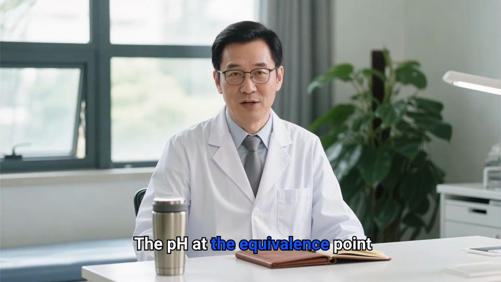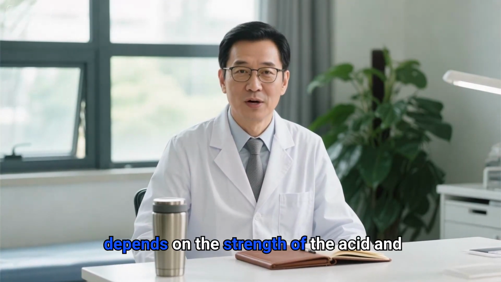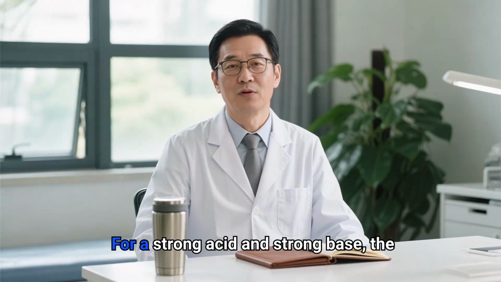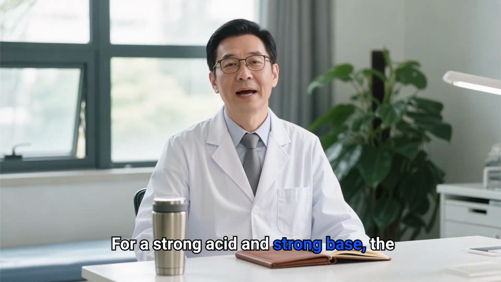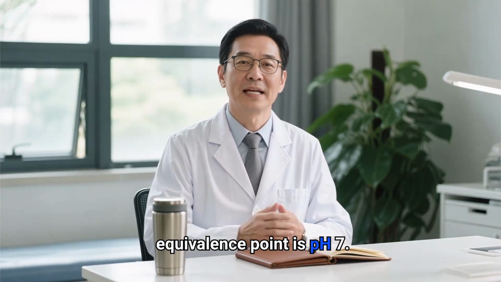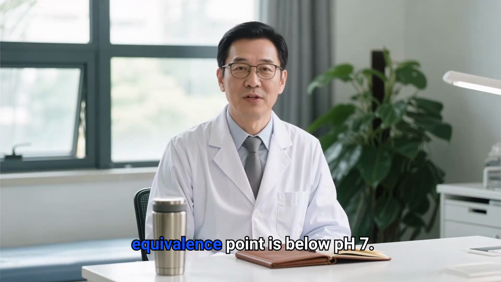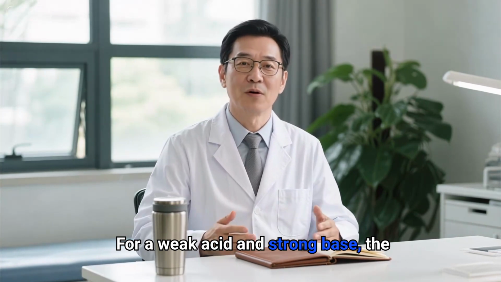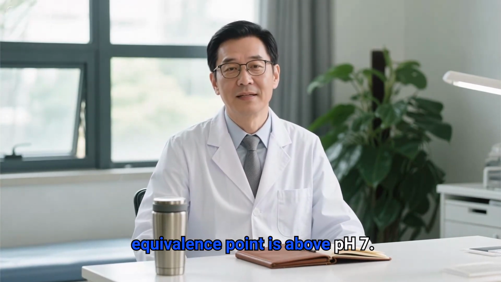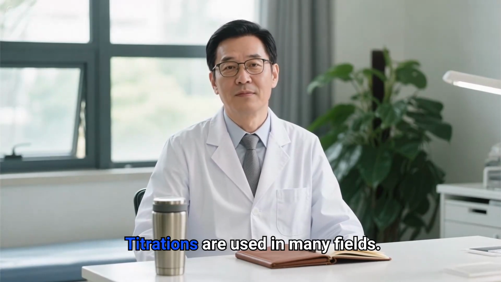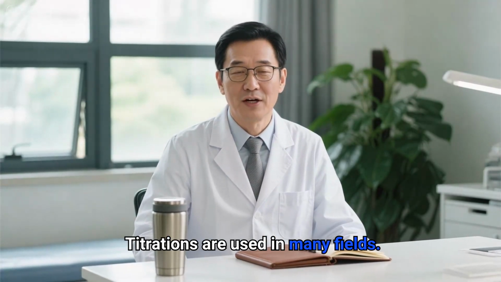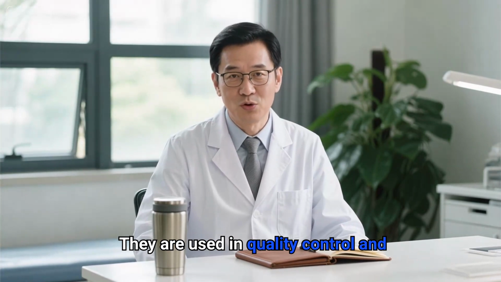The pH at the equivalence point depends on the strength of the acid and base. For a strong acid and strong base, the equivalence point is pH 7. For a strong acid and weak base, the equivalence point is below pH 7. For a weak acid and strong base, the equivalence point is above pH 7. Titrations are used in many fields. They are used in quality control and research.